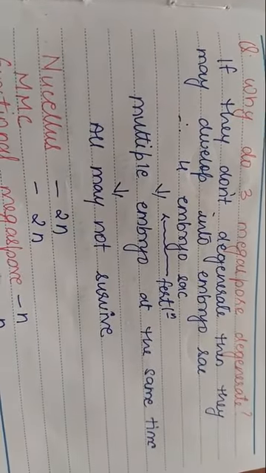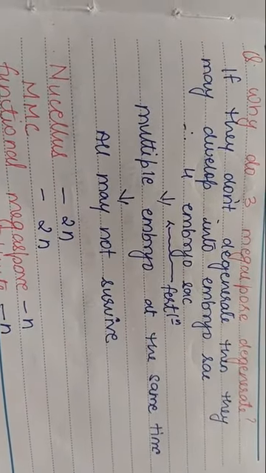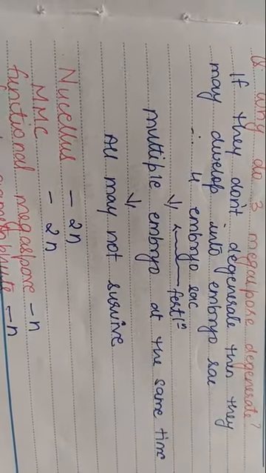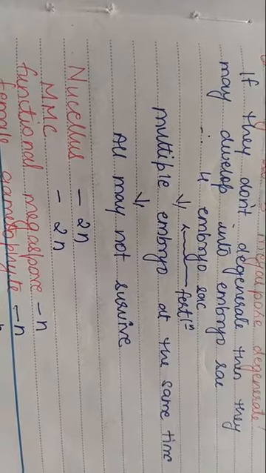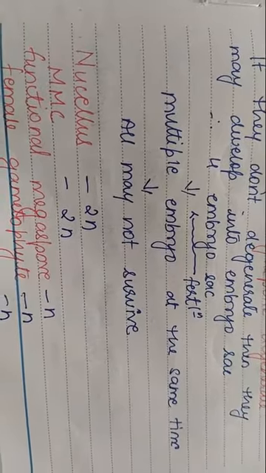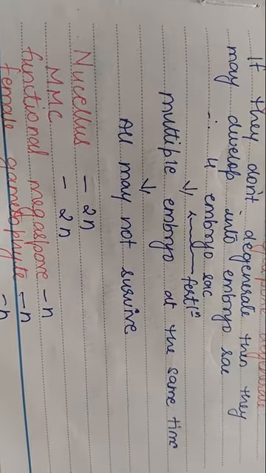Another question that can be asked is, why do 3 megaspores degenerate out of 4? See, if they don't degenerate, what will happen? 4 embryo sacs will be formed. After fertilization, 4 embryos will be formed. So there would be multiple embryos at the same time, and all of them may not survive.